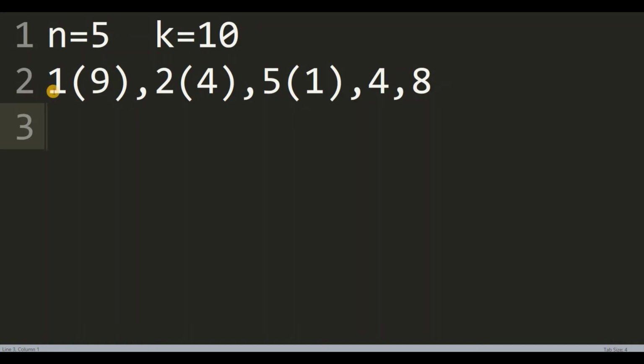So to capture the chef's pawn we have only the first person, second person and third person. And we have to output the person who has the minimum number of moves. So we output 5 because he takes only one move. So the output will be 5. So this is all about the explanation of the question and test cases.